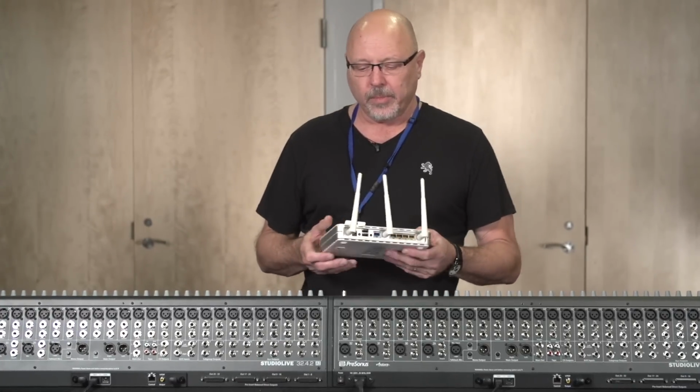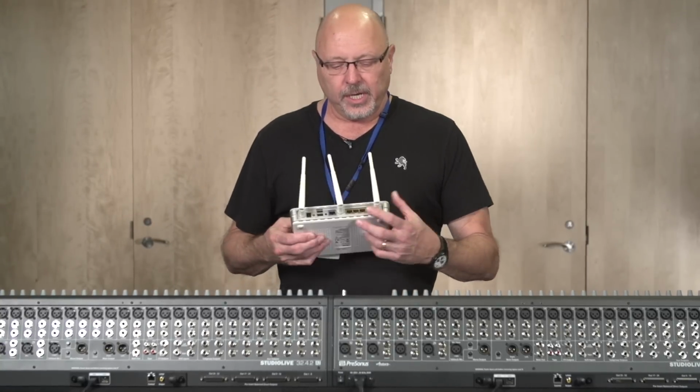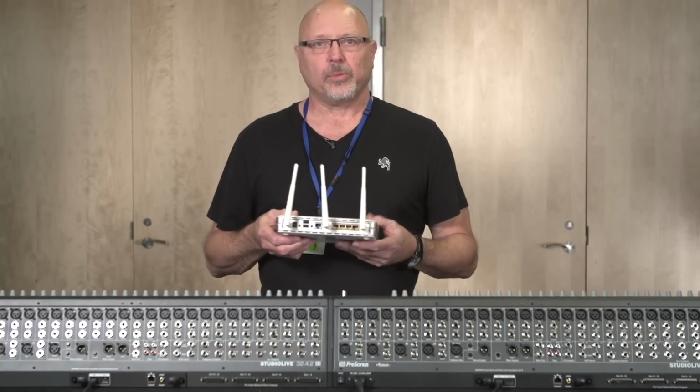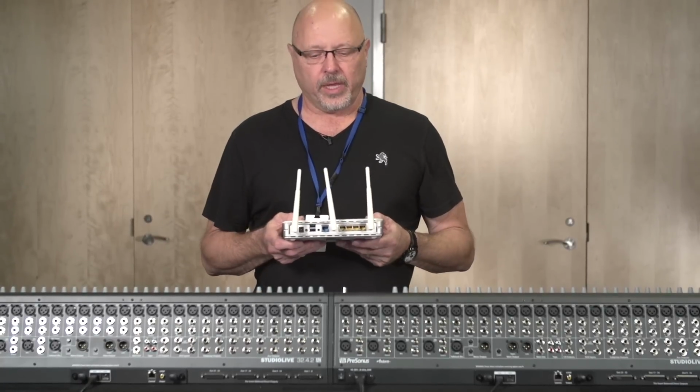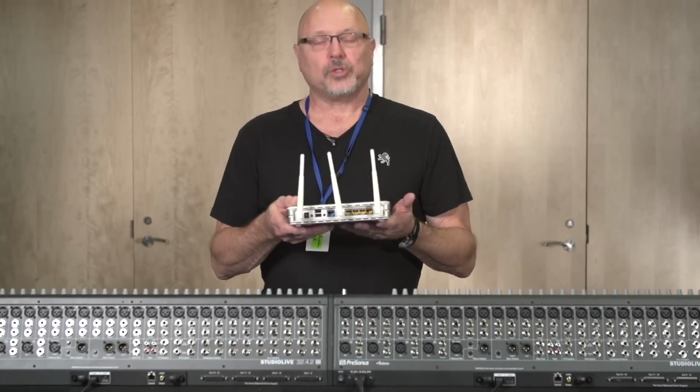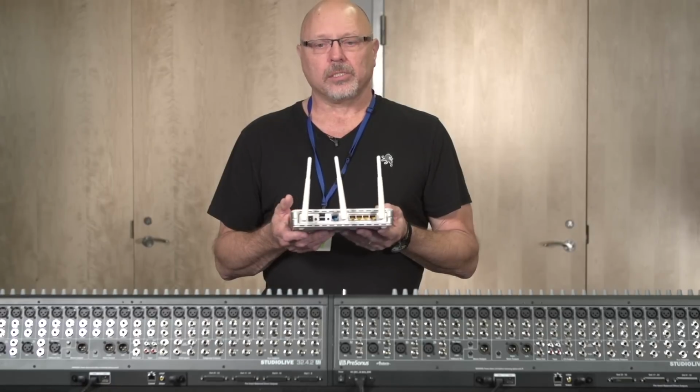I also want to talk to you about wirelessly controlling the 64-channel system. You're going to need a router, and you're going to need to have a switch built into it with some multiple inputs. And you're going to connect each of the mixers to this router to be able to control them wirelessly.